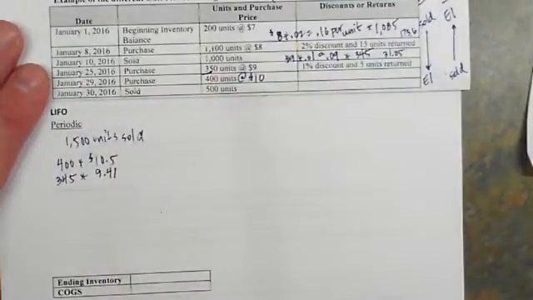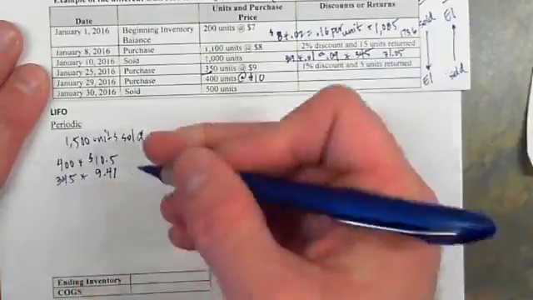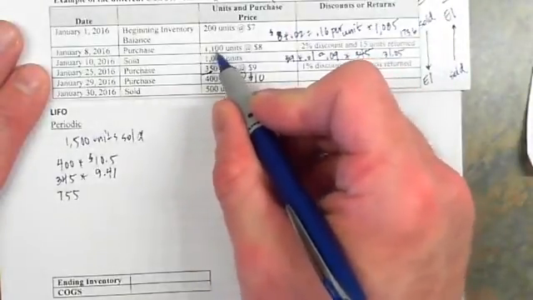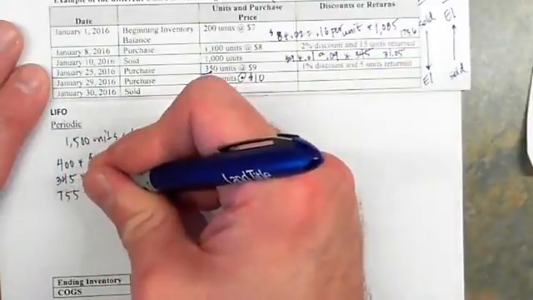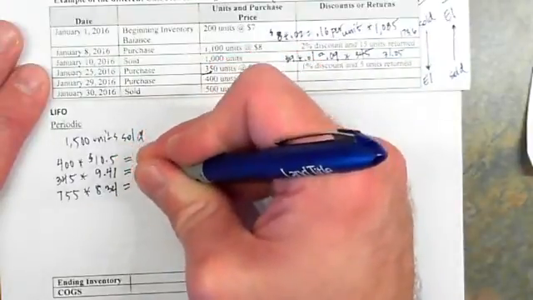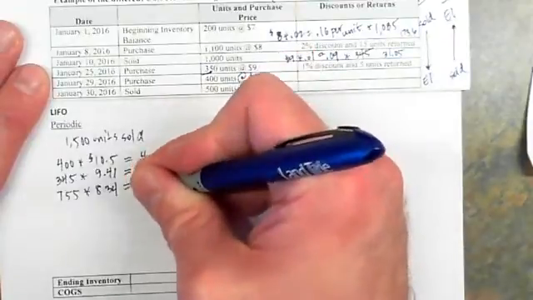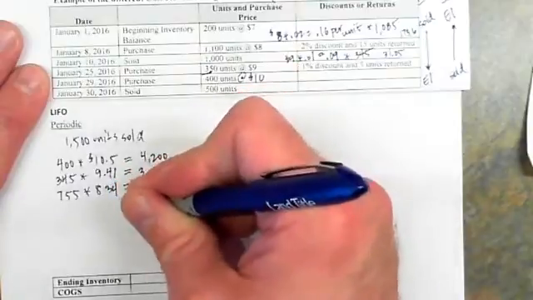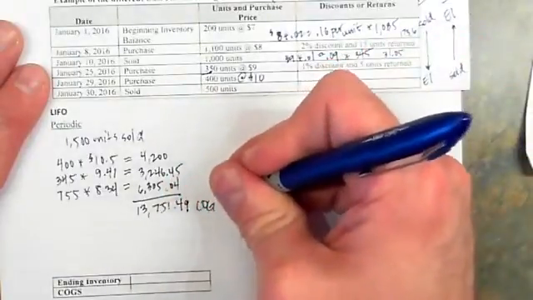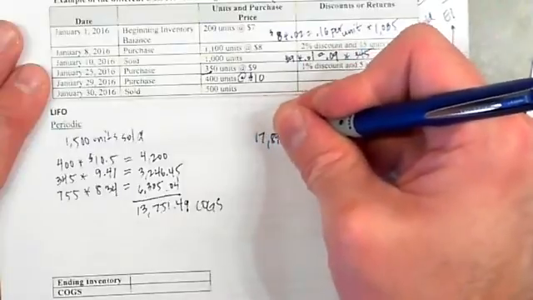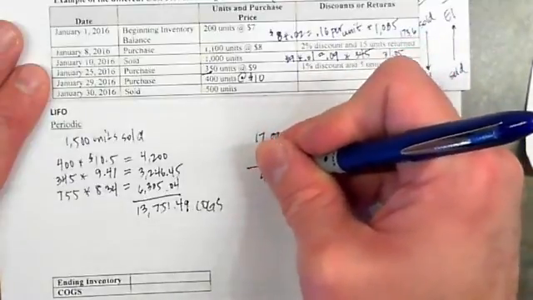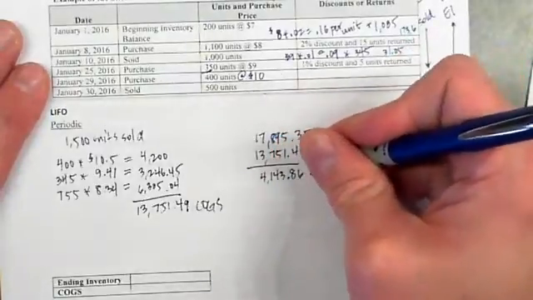And then I would need, let's see, we had 745, so that means I still need 755. Those would be taken from that layer because it's the next most recent purchase, 8.34 per unit. Figure out what the total of each of these layers would have been, and then add them together to get the cost of goods sold. And again, now that you have the cost of goods sold, subtract it from goods available for sale. That would be my ending inventory.